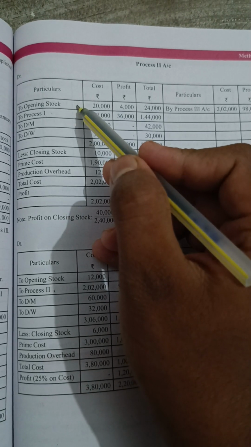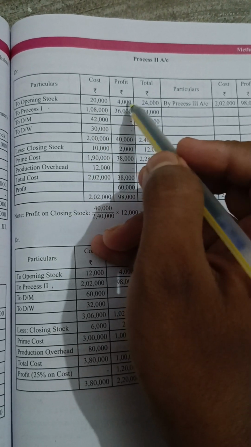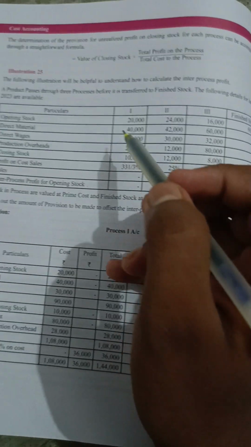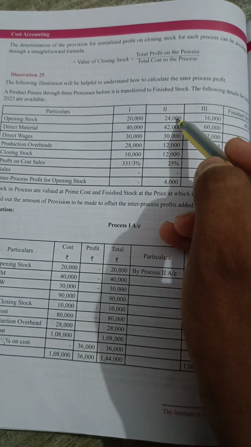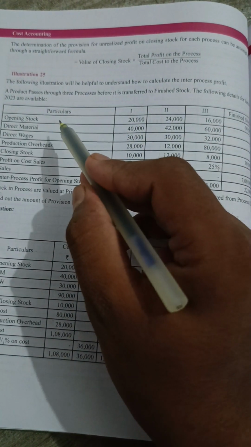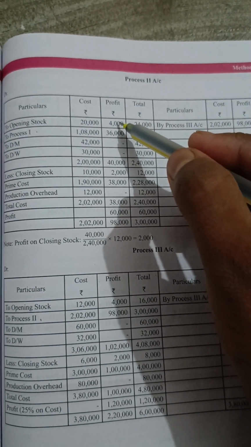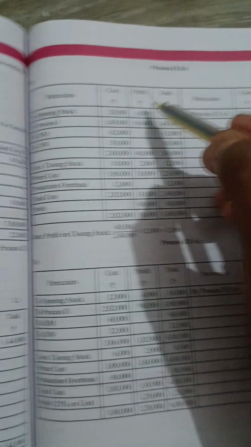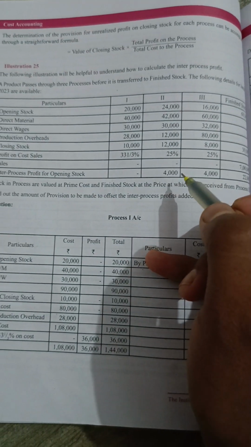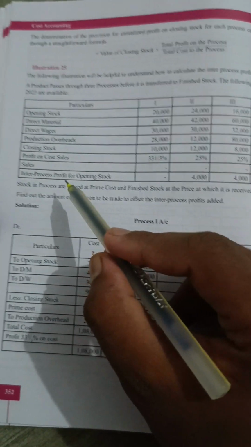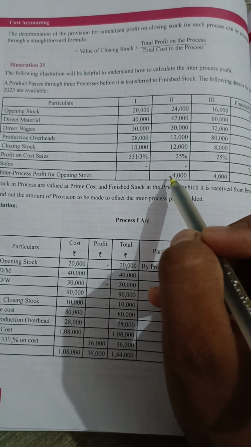And if you want to know about the opening stock, how we got it, you can see in the question the total opening stock is 24,000. So here we wrote 24,000, but if you ask how this 4,000 comes, see here: the inter-process profit for opening stock is 4,000.